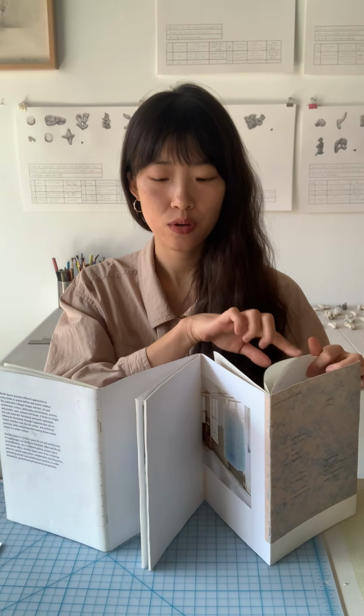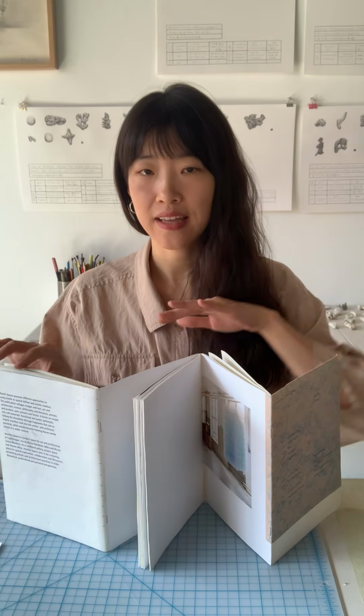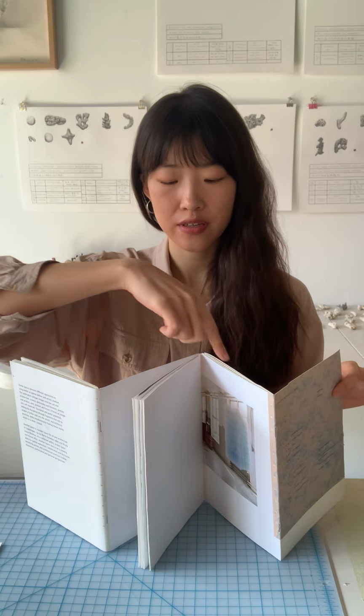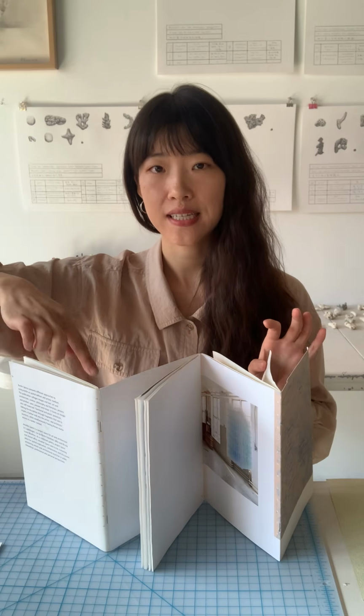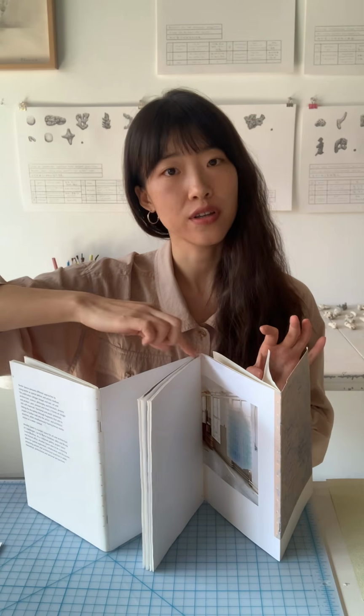So basically, it is 3 pamphlets: the intro, the image, and the essays, attached to a cover that's an accordion fold. So this cover here is accordion fold, and there are 3 books attached at the turning point of it.